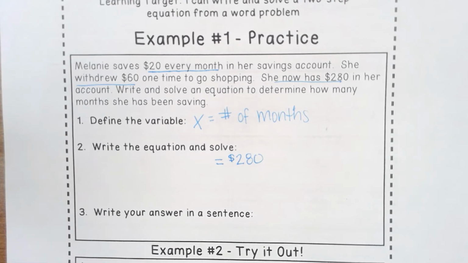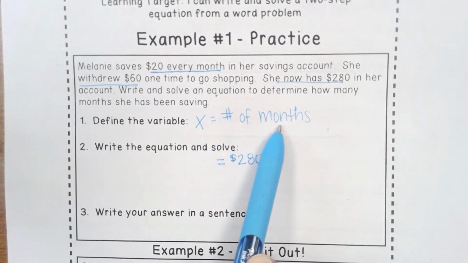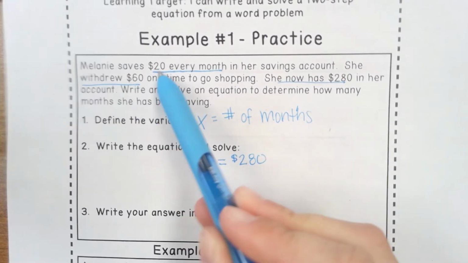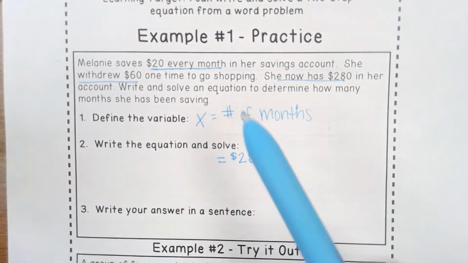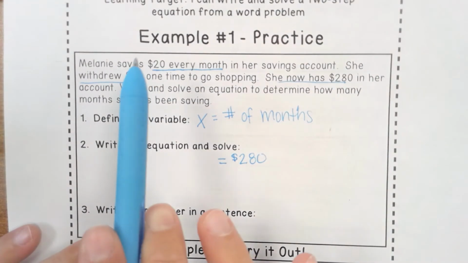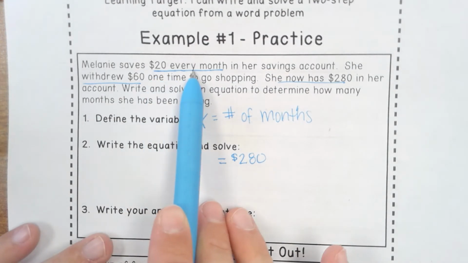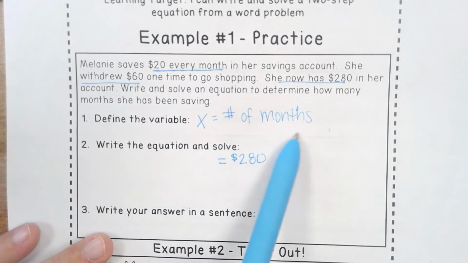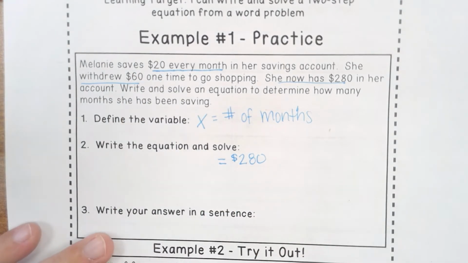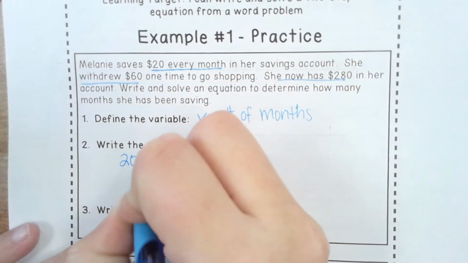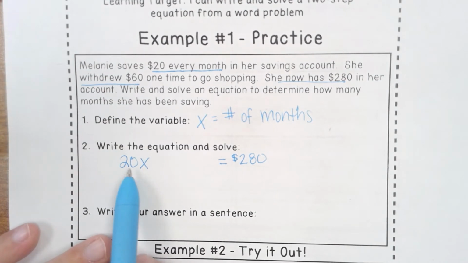Okay. Next, I tell my students to look for where the variable is going to go. So if our variable is talking about the number of months, which one of these numbers is talking about the number of months, since our variable has to be attached with it? Hopefully you guys said 20, right? Because it says $20 for every month, and if our x is talking about number of months, that means x is going to go with the 20. So it's going to be 20 times x. And that makes sense, right? If she saves $20 every month, we don't know how many months she's been saving, so that's why it's 20 times x.